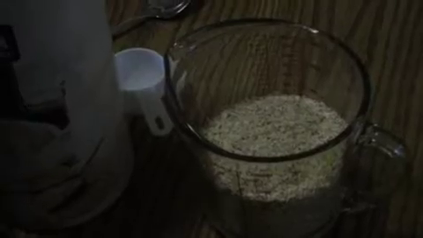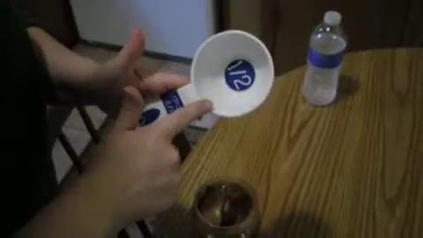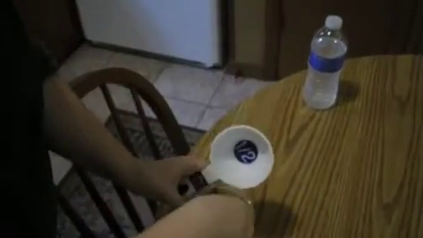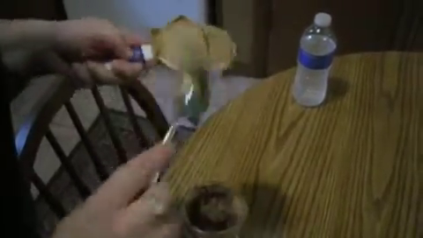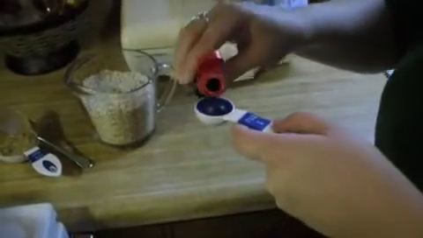So we want to measure this out. You always look at it this way, and we need just a little bit more. Okay, so now as you can see, we have 2½ cups of oatmeal. We will be using half a cup of peanut butter for this recipe. And last, we will use a teaspoon of vanilla.